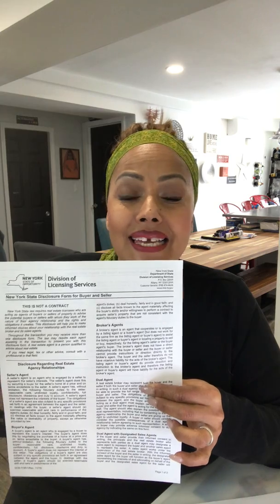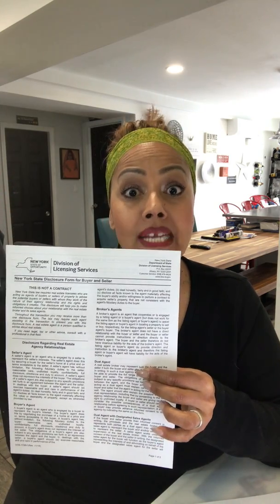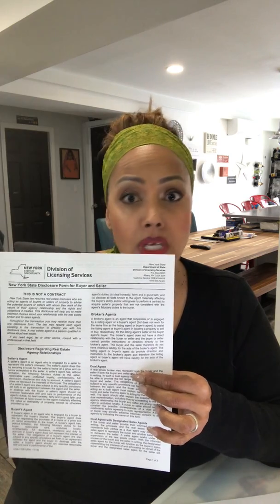Then we have the dual agent. The dual agent is the agent that is representing the seller. Let's say I have this house for sale, and you are a buyer and you want to buy this house. As long as you know that I cannot disclose any particulars of my client's life or any particulars that my client already told me not to disclose, as long as you're okay, then we're okay.